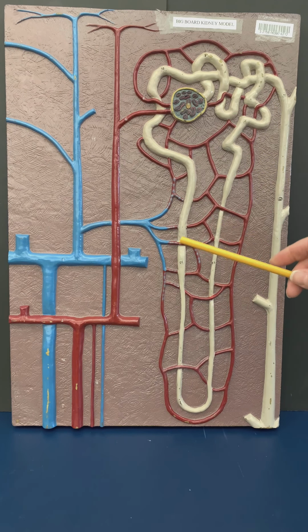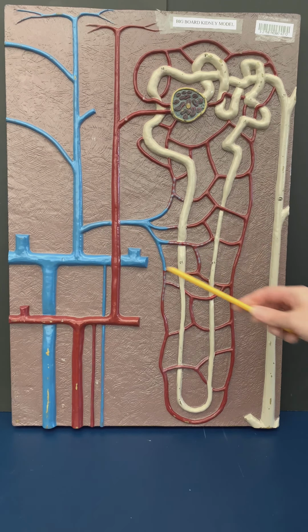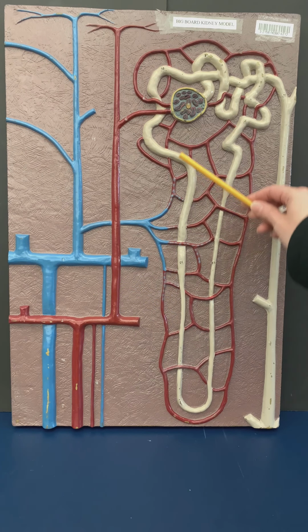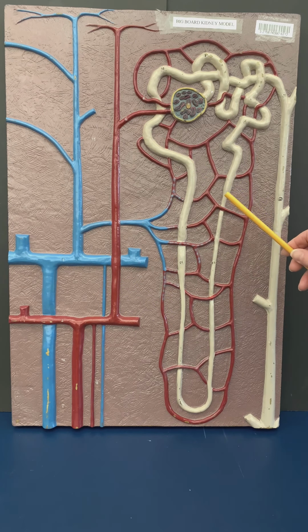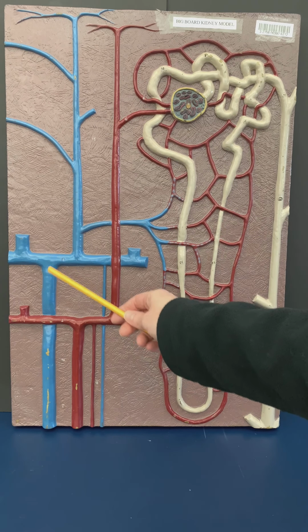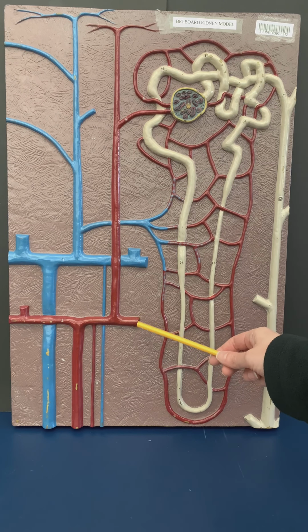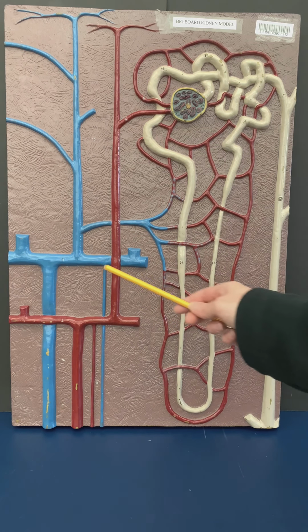But in order to know where you are in the kidney, because this is clearly not looking like a kidney, you want to look at these blood vessels over here. So the blood vessels are in red and blue. The urine processing structures are in white. These red and blue vessels that you see running horizontally here are the arcuate artery and arcuate vein.